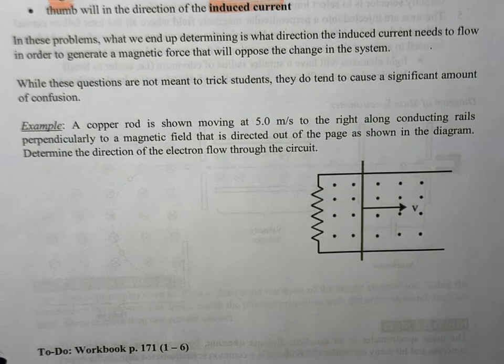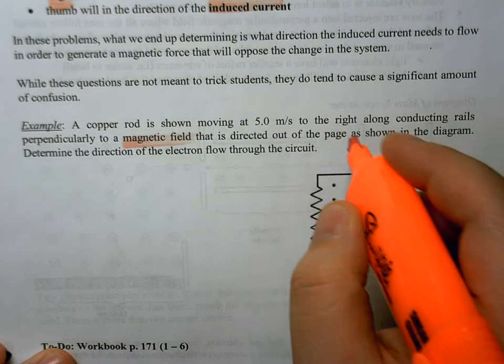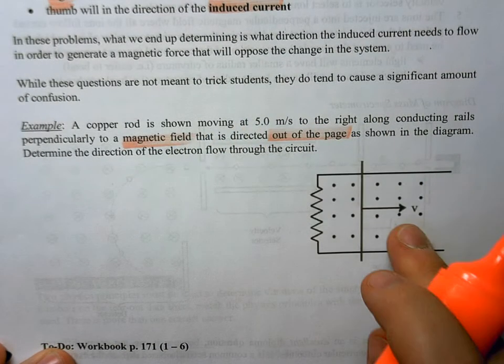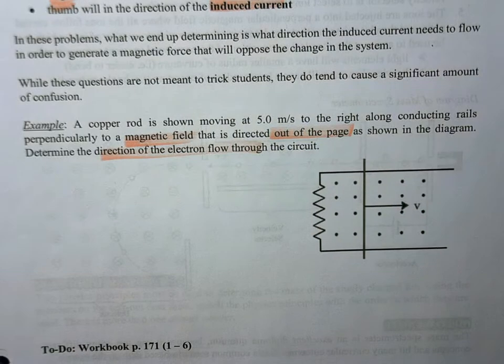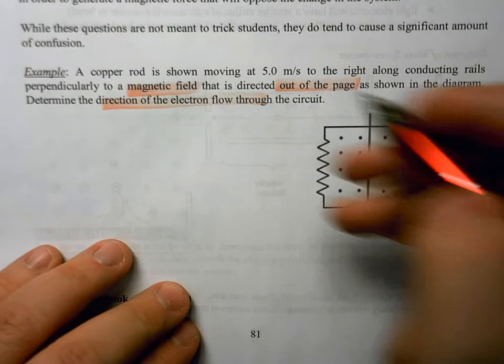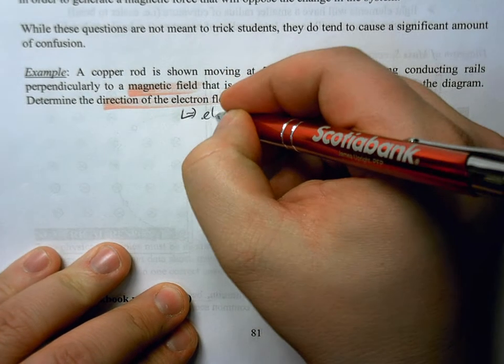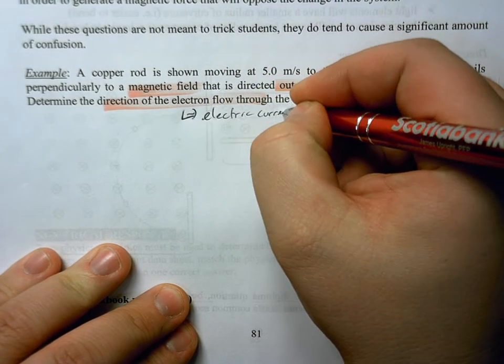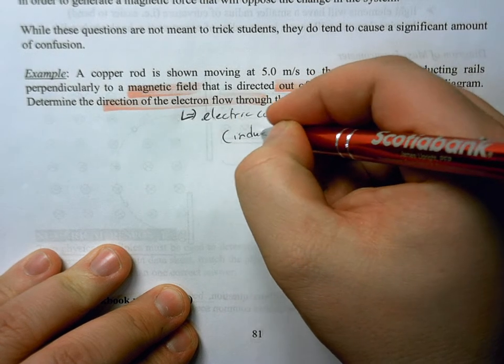So let's just look at this. We have a copper rod. It's shown to move at 5 meters per second to the right along conducting rails perpendicular to a magnetic field that is directed out of the page as shown in the diagram. So we want to find the direction of the electron flow through the circuit. We know that the magnetic field is out of the page, as indicated down here. We want to find the direction of the electron flow. Or instead of electron flow, what they're really asking is to find the direction of the electric current, specifically the induced current.